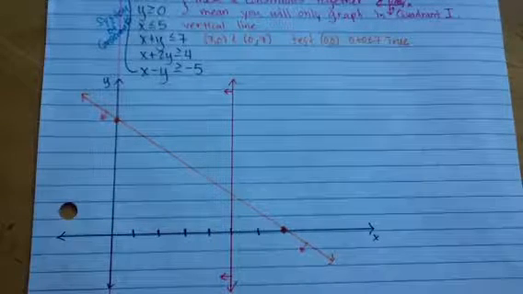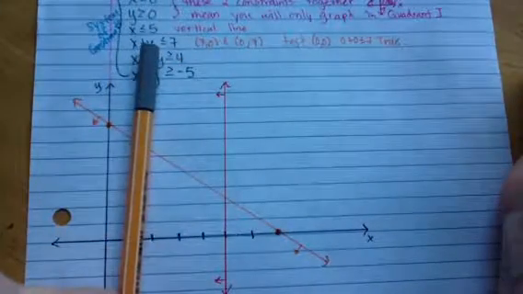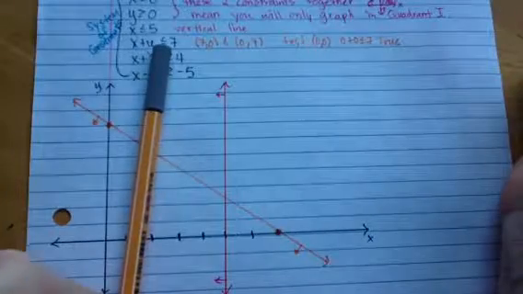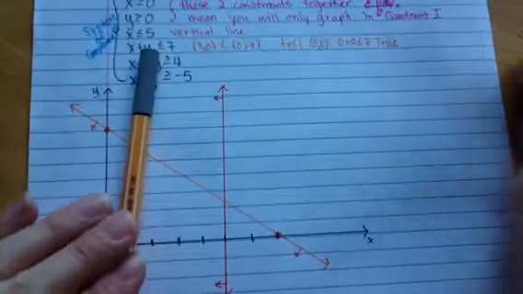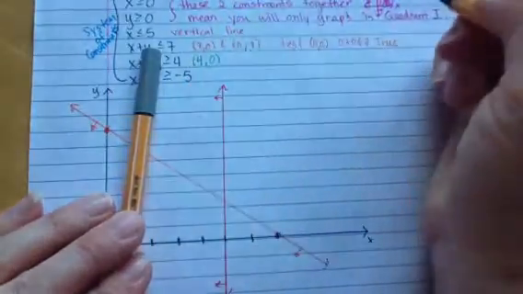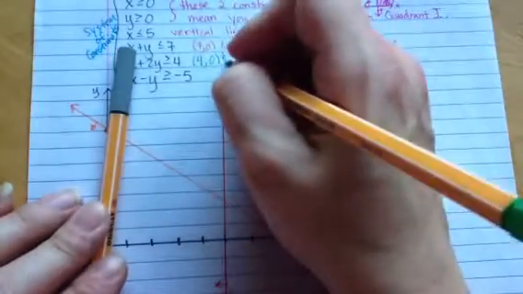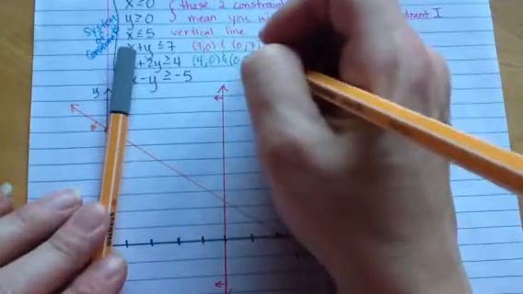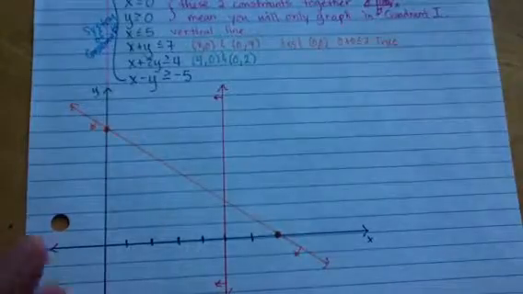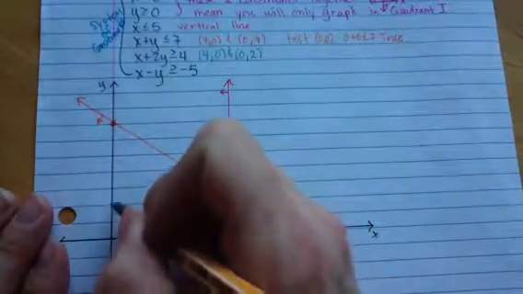And we're on to the next constraint, which is also in standard form. So I'll cover up again. So I get x equals 4 when I cover up the y. So that's 4, 0. Cover up the x. That gives me 2y equals 4. Divide by 2 gives me 0, 2. So I have 4, 0 and 0, 2.